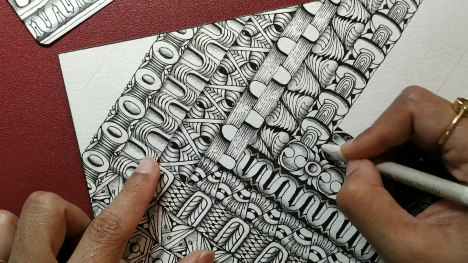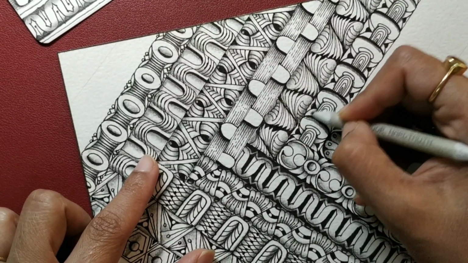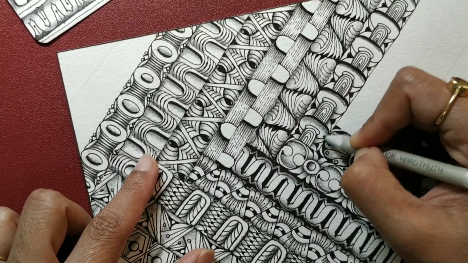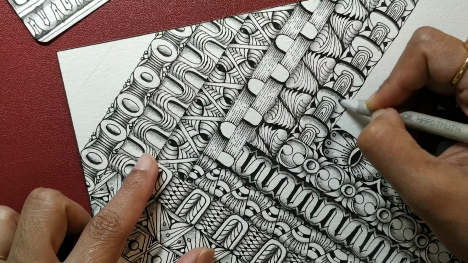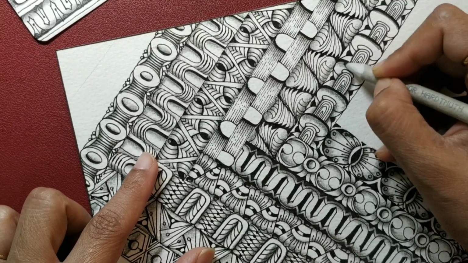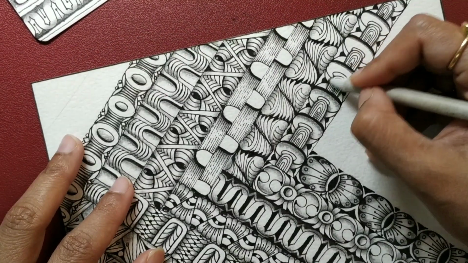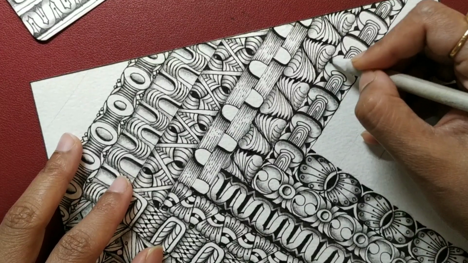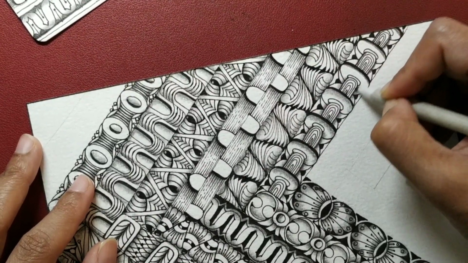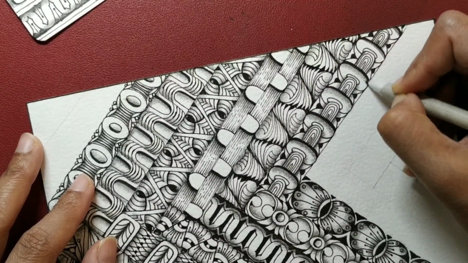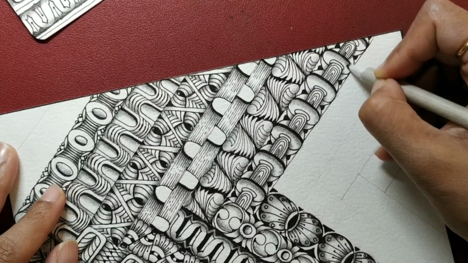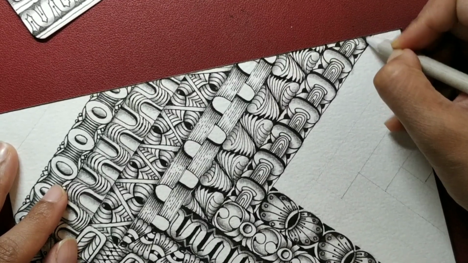I'm adding to the outside because it will add some shade to these petal shapes that we have drawn. That's about it. We are done.